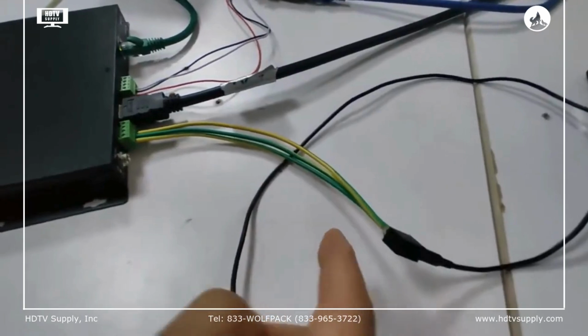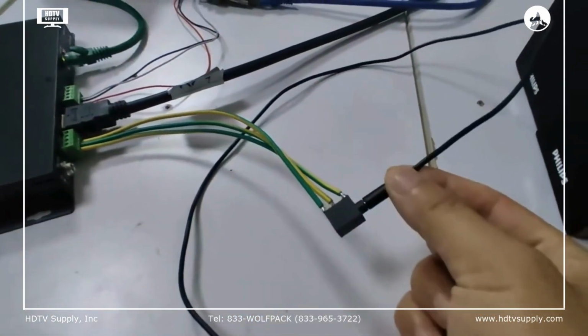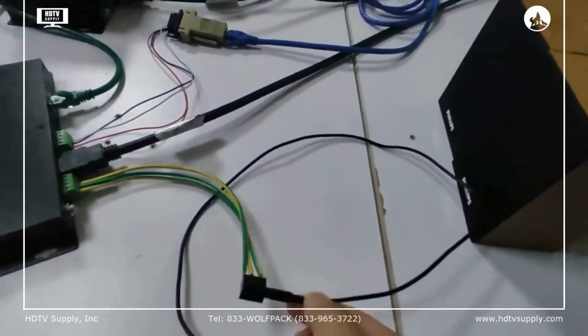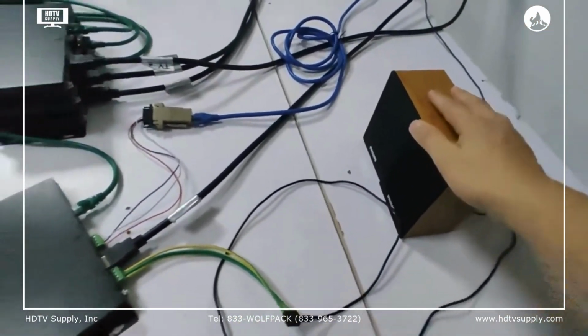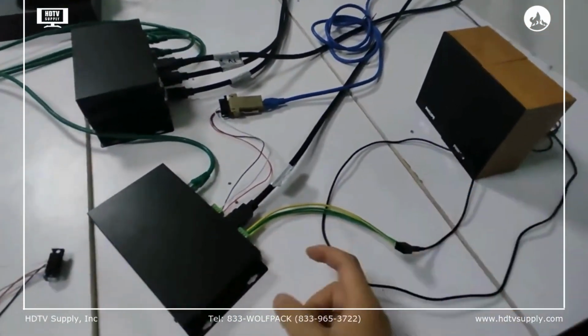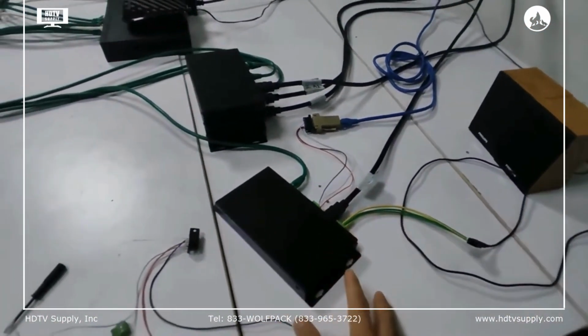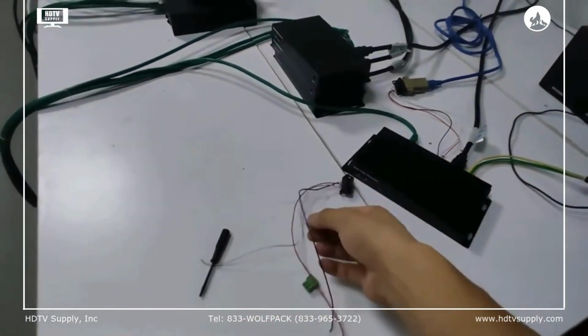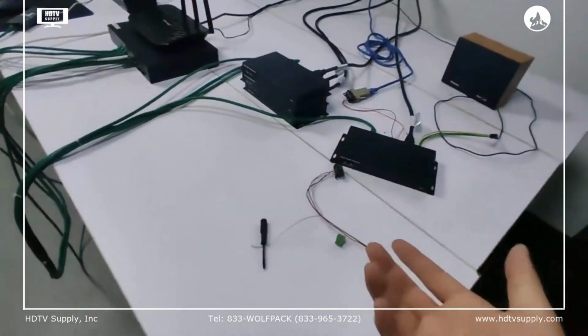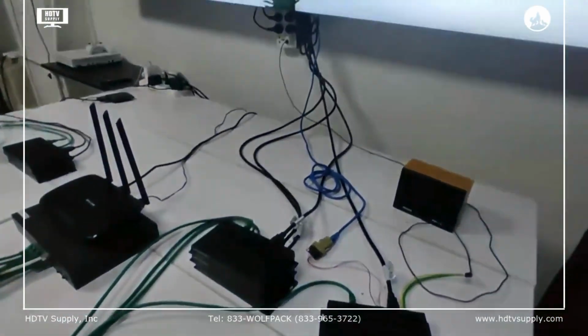Then connect to a 3.5 jack. Then we have this one connect to this speaker. So right now we can hear the sound is de-embedded from this receiver, and this is the use the OSI2 making the connector then to the display.